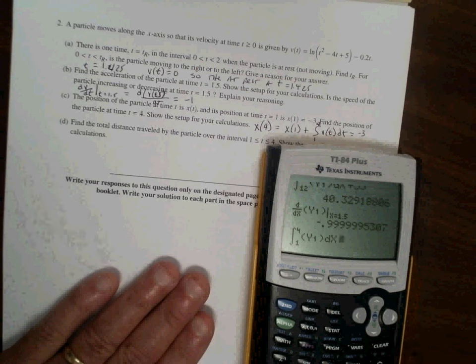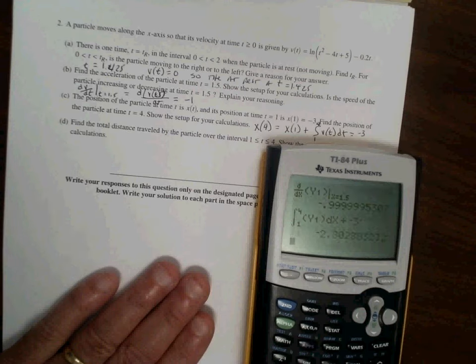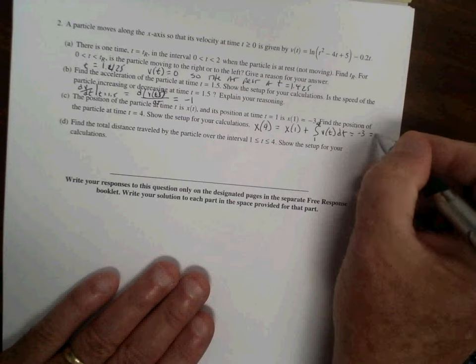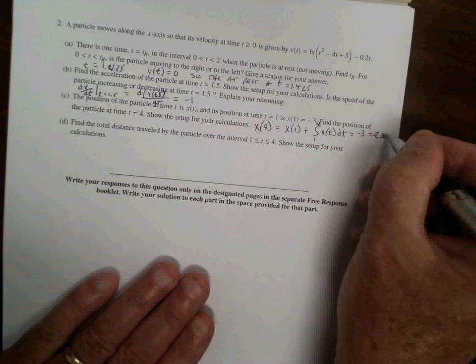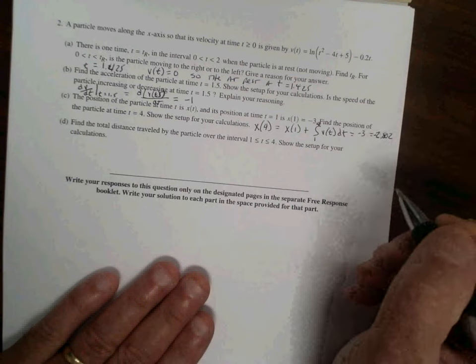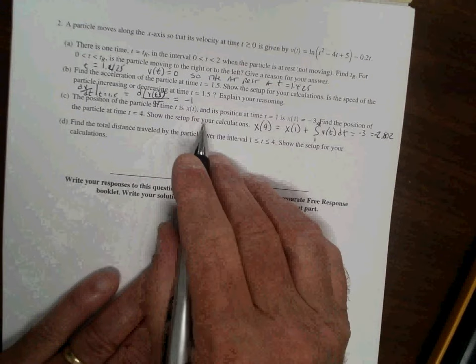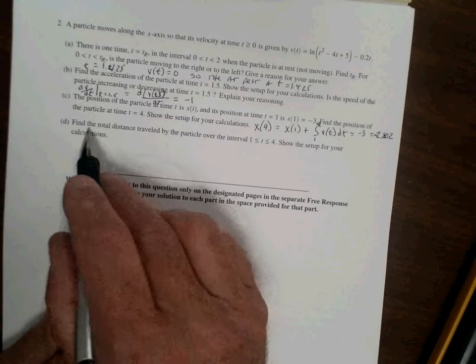And I'm going to do plus the initial position of -3. And so that's -2.802 or 2.803, either one would work. That's the position at time t equals 4.